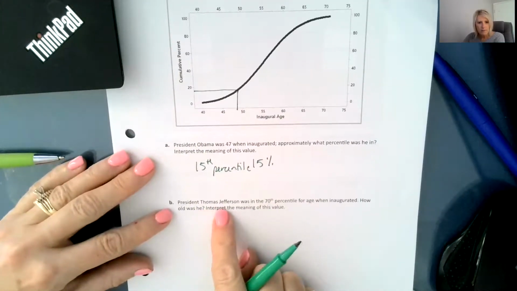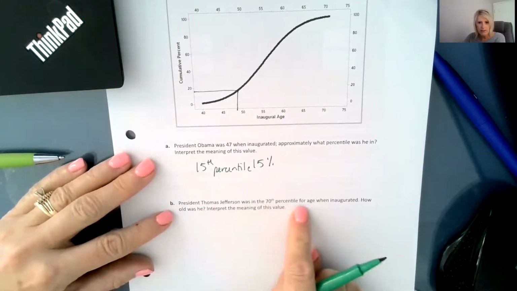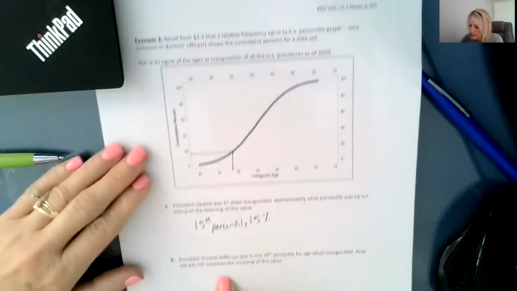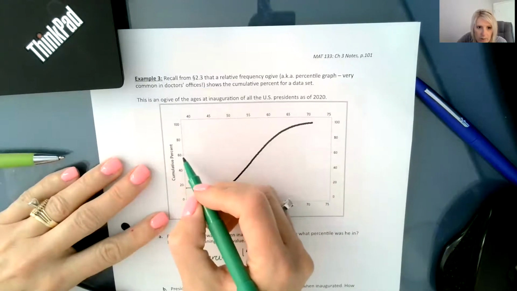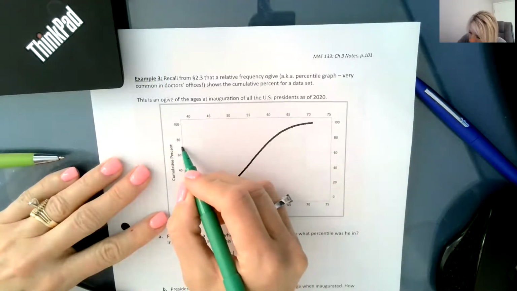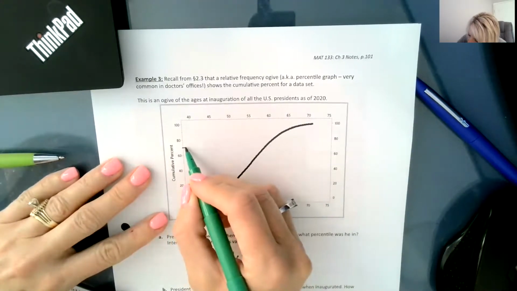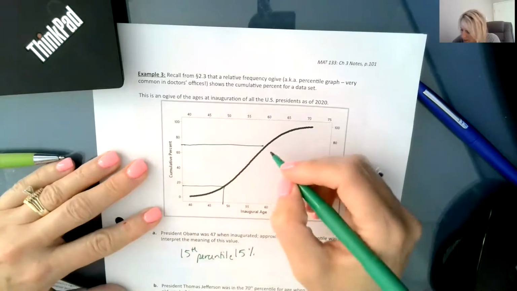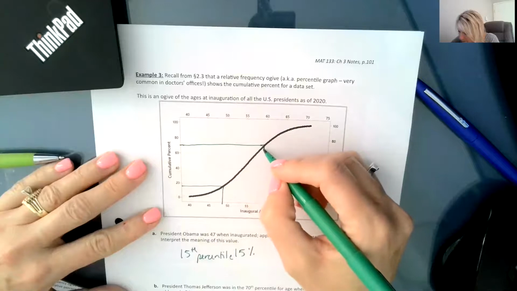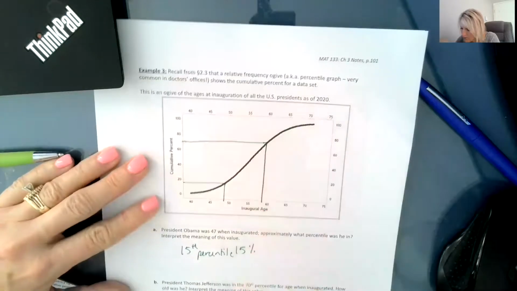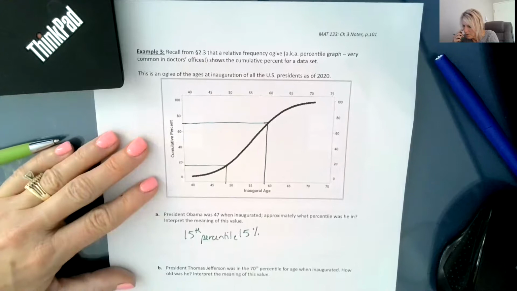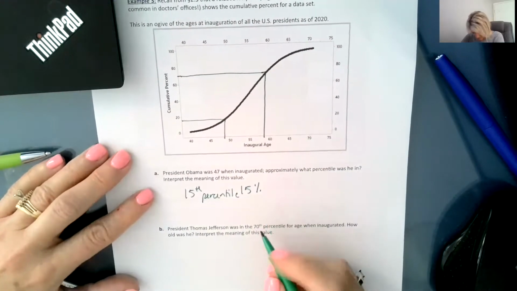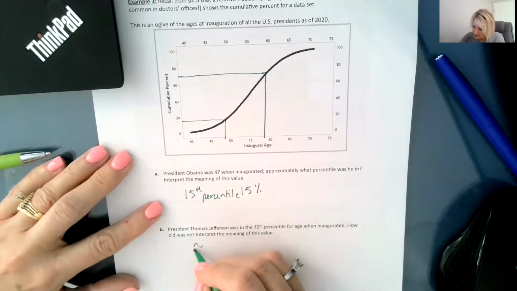It says President Thomas Jefferson was in the 70th percentile for age when inaugurated. How old was he? Interpret the meaning of this value. So the 70th is between 60 and 80, right about here. I'm going straight over and then straight down, and it looks like his age is about 58 years old.